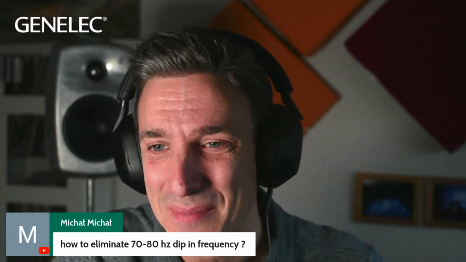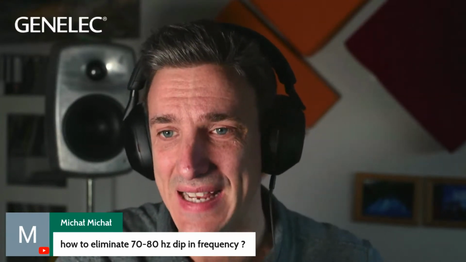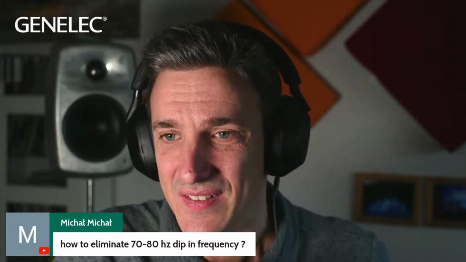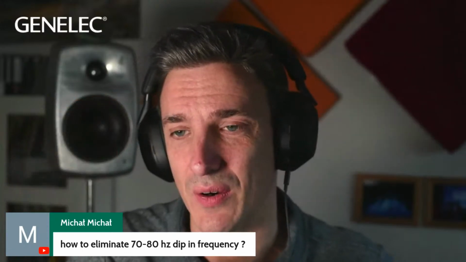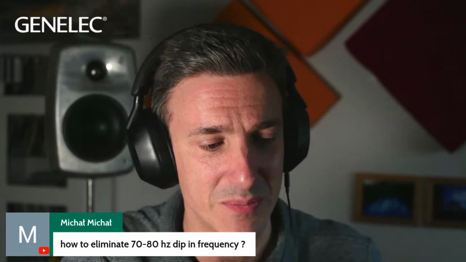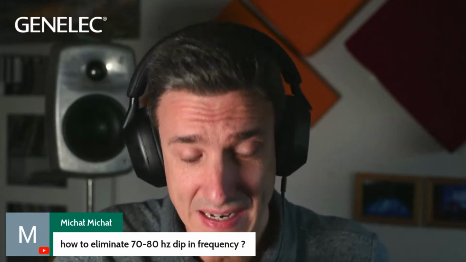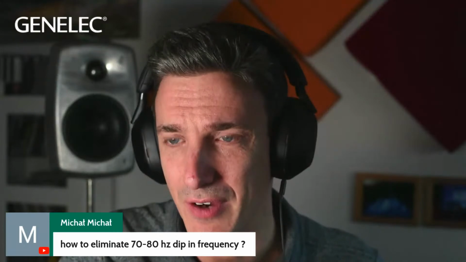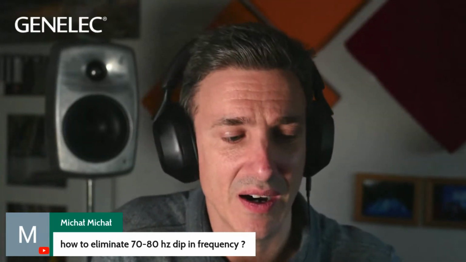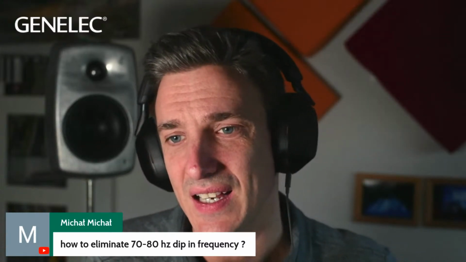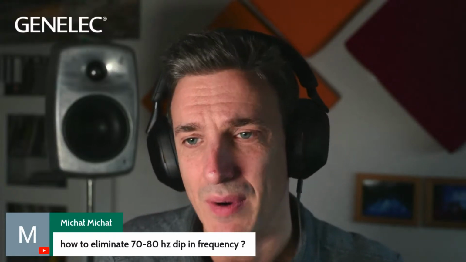It's really dark. How to eliminate 70 to 80 hertz dip in frequency? As explained, Michal, try to find out where it's coming from. Usually it's a front wall reflection. So I would just start with bringing the speaker close to the wall, measure again. Otherwise, if the speaker is already there, I would move the microphone, let's say 1 meter further away, to see what is changing. If it's a problem at your listening position, then perhaps you could adjust this by changing the listening position.